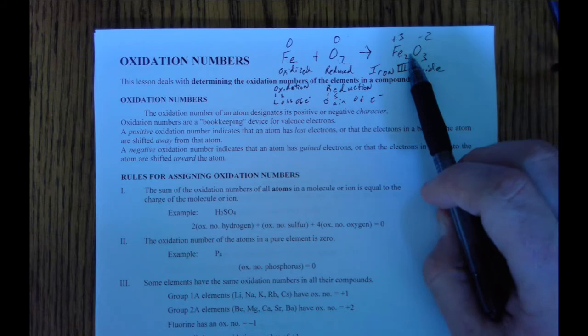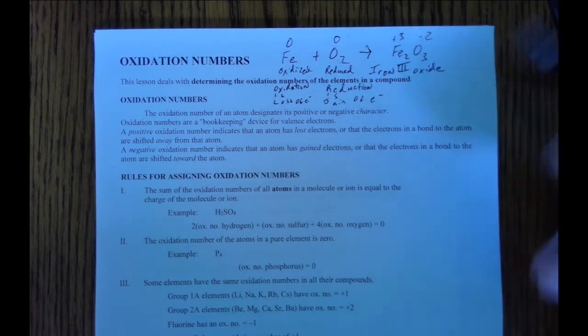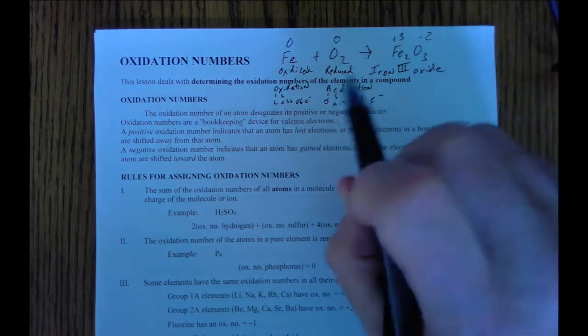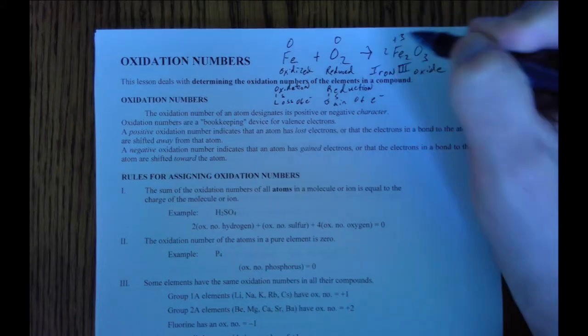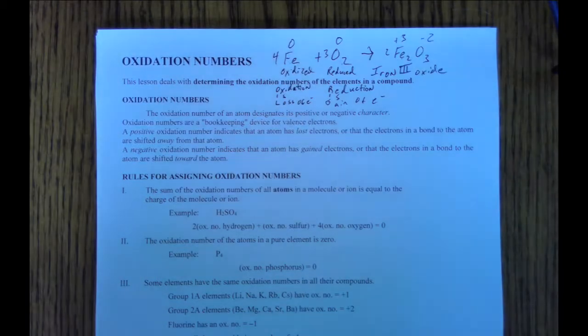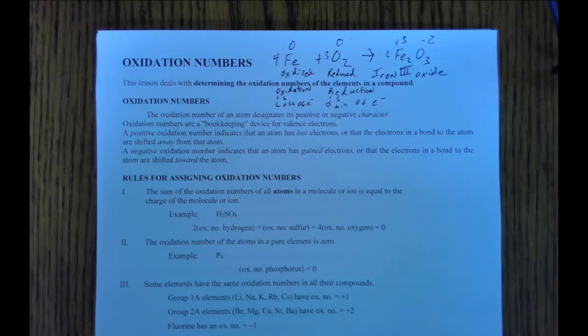So +3 times 2 plus -2 times 3 equals 0, because here we have +6 and here we have -6. We also would want to go ahead and balance this. So we need a 2 there, a 3 there, and a 4 here, because it does take 4 of these irons to make 2 of these iron oxides.